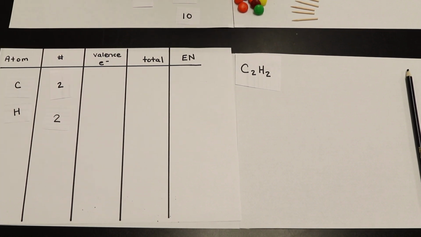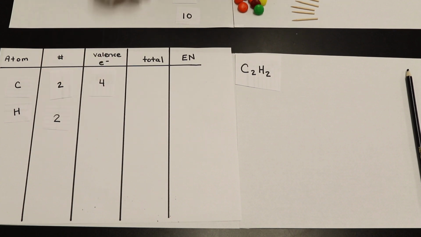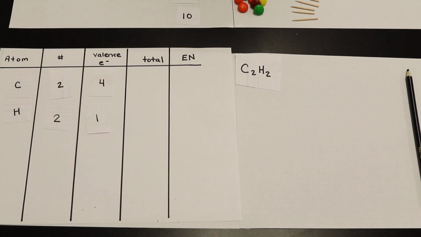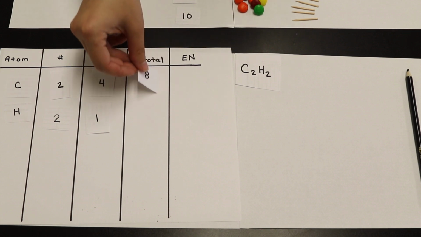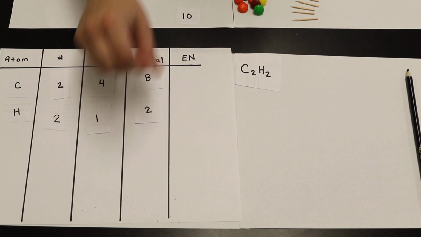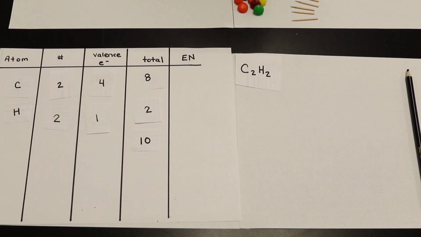Because carbon is in group 4, it has 4 valence electrons. Because hydrogen is in group 1, hydrogen has 1 valence electron. So the total number of valence electrons due to carbon is 8. The total number of valence electrons due to hydrogen is 2. So the total number of valence electrons in our compound is 10.